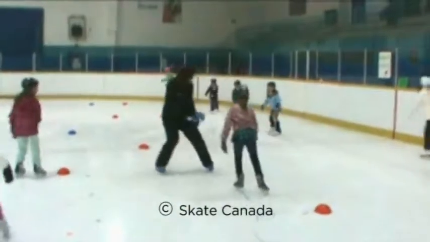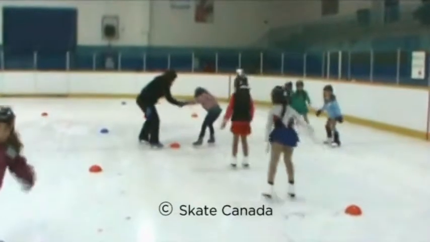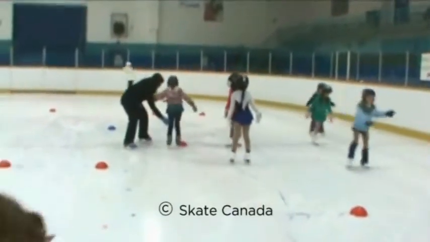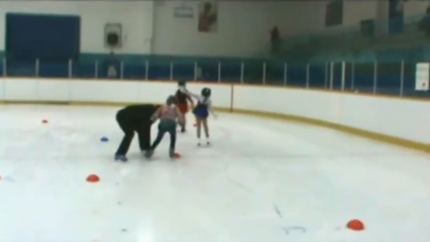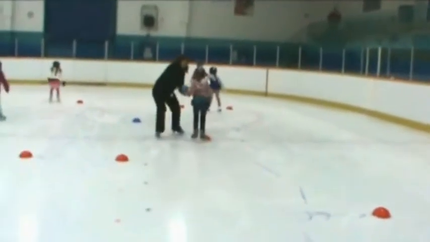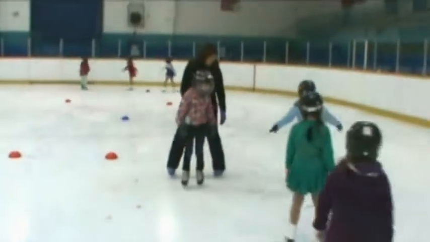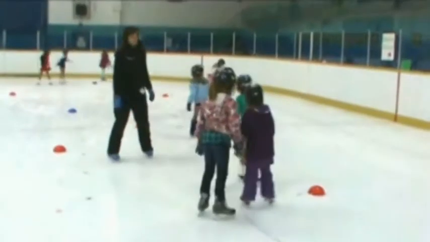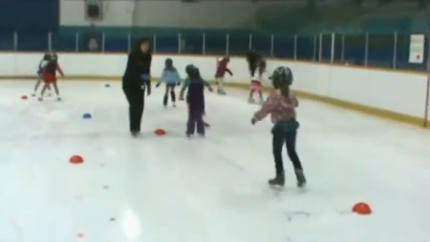Teaching on a circuit is a new skill for many coaches. Being able to give individual attention and correction is essential for skater development. Coaches must learn to be able to manage the movement of their circuit and still give individual attention to the skaters during their lesson. This is done by encouraging the skaters to continue to move through the circuit as the coach works with each skater individually.